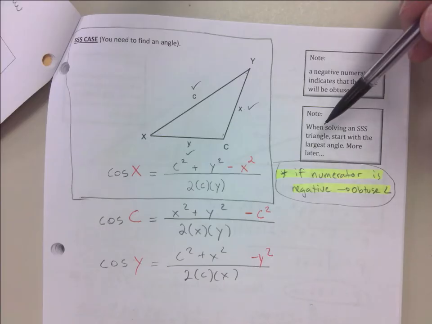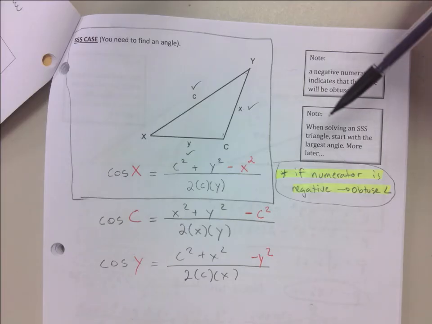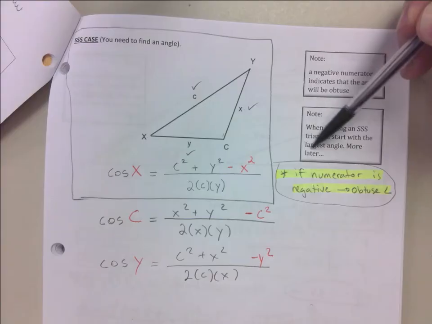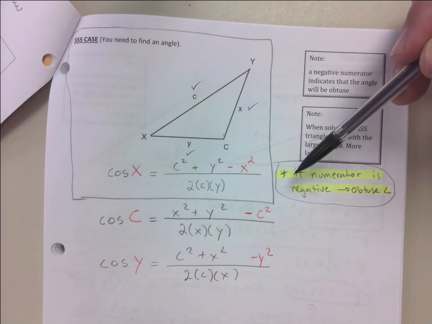And when solving side, side, side, those of you that like to switch over to sine law, you just love sine law, you can't get enough of it. You must solve for the largest angle first. And this is why. Sine law will never give you an obtuse angle. Even if it's supposed to be one, sine law will never do that. Therefore, if you solve for the largest angle and it happens to be obtuse, cosine law will catch it.